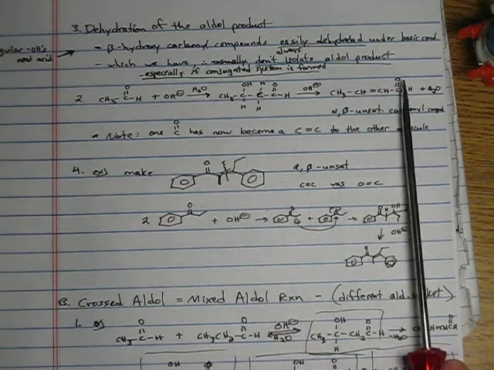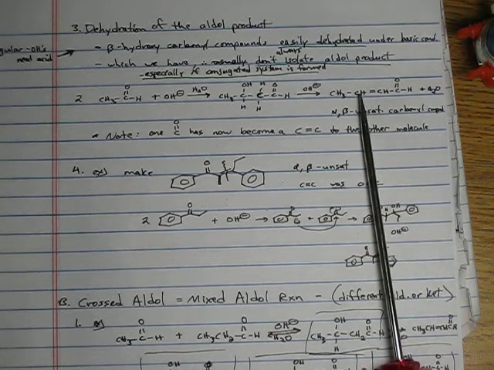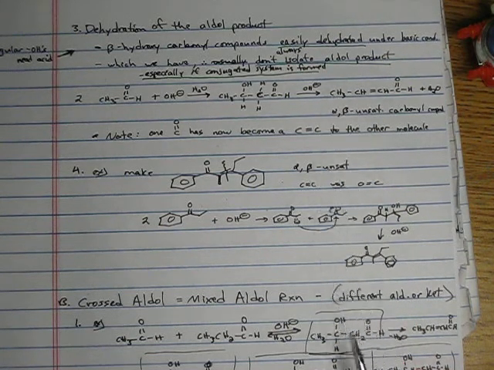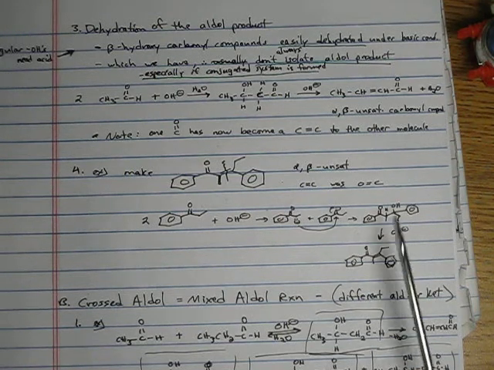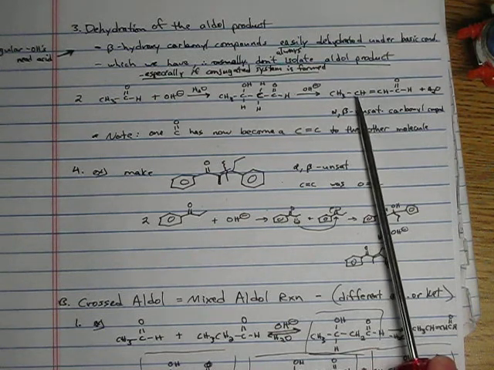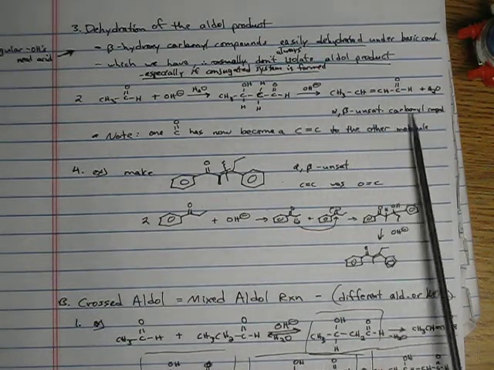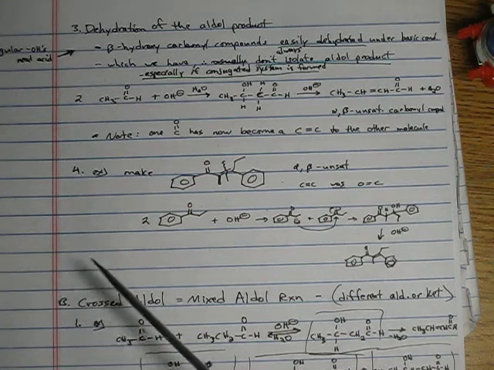So the end result is you've got a carbonyl, single bond to a CH, double bond to this CH, single bond to this CH3. Note, this carbon right here, the end carbon of the double bond, was once the carbonyl carbon of an aldehyde. And note, you're looking at an alpha-beta unsaturated carbonyl compound.